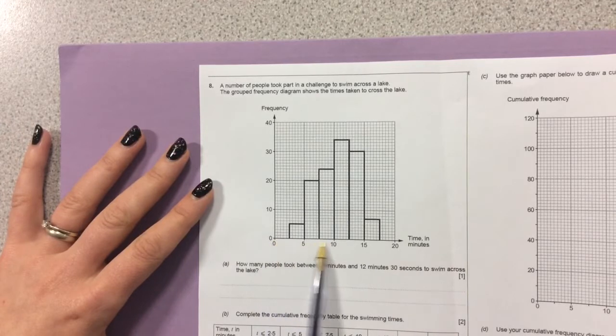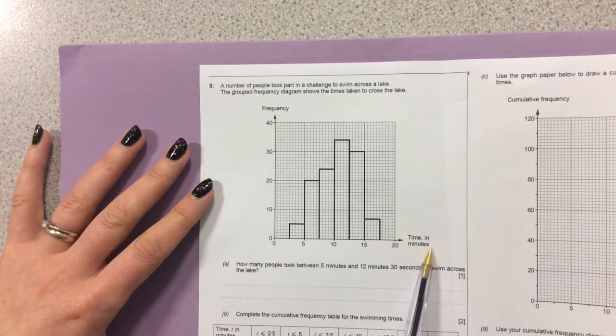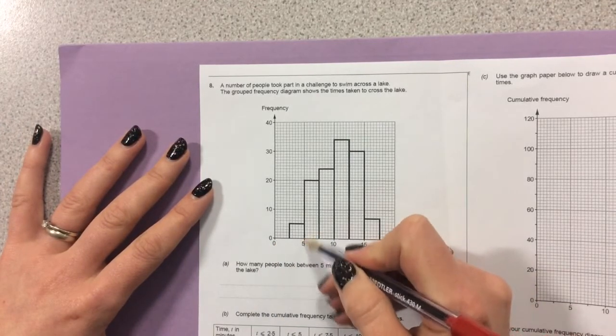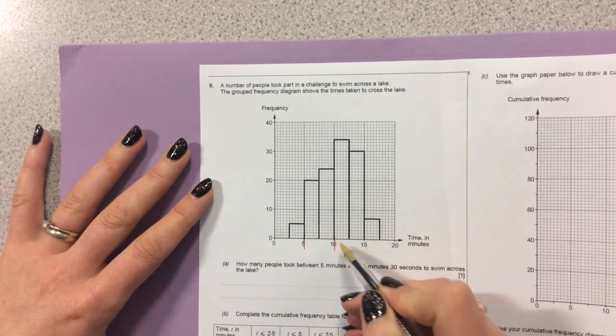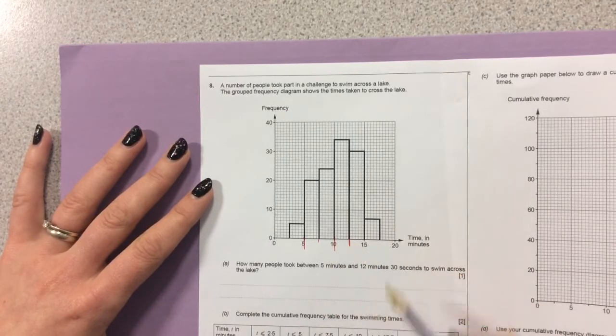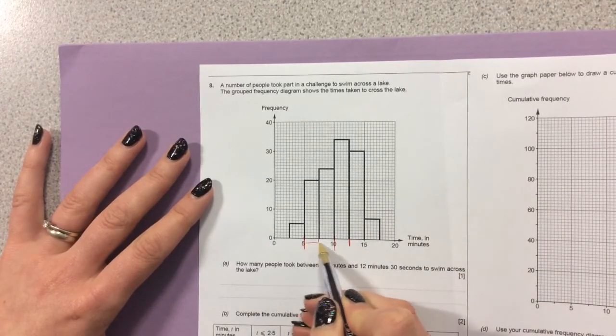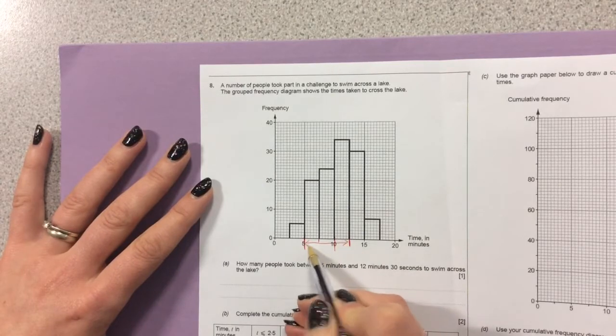So if we look at our x-axis, which displays the time in minutes, we can see that 5 minutes is here, 10 minutes is here, so that's 7.5 because that's halfway between 5 and 10. So this must be 12.5 minutes. So we need to find all the people that took in between this time.